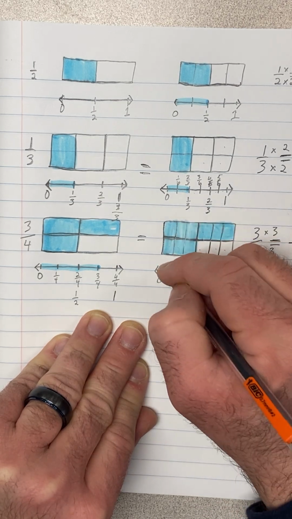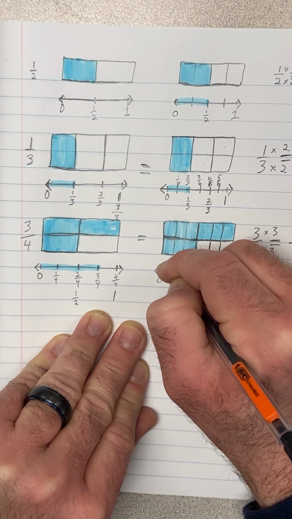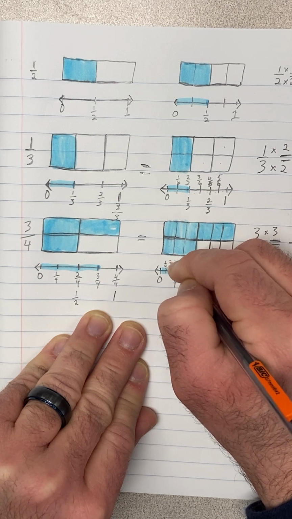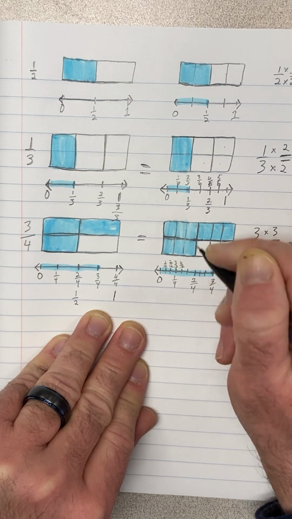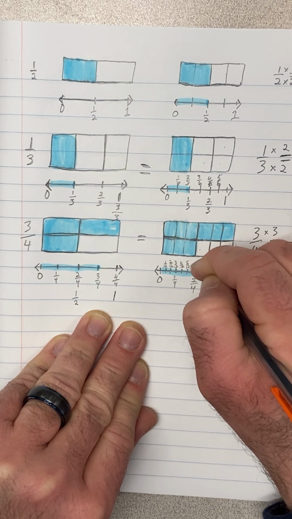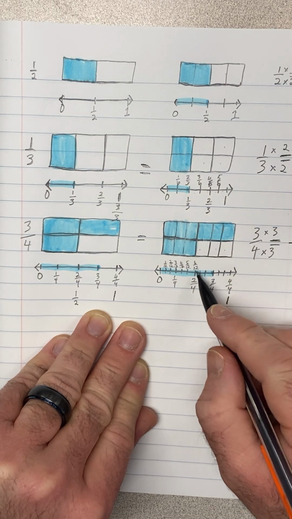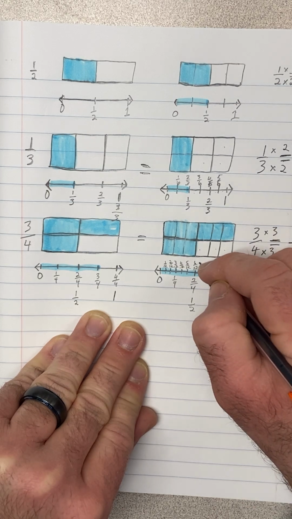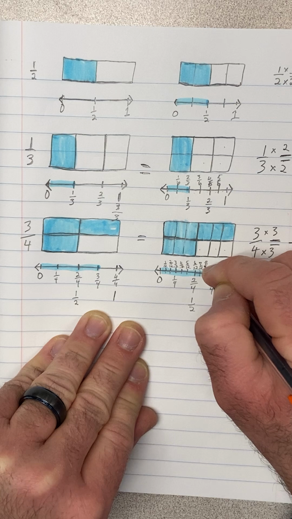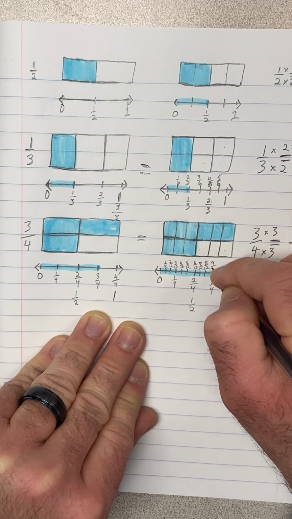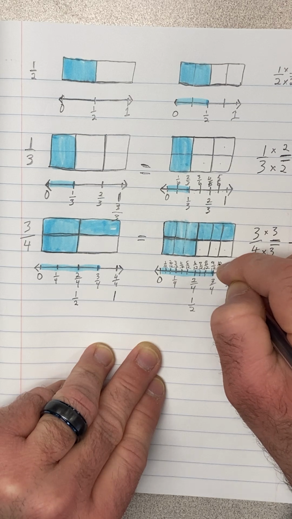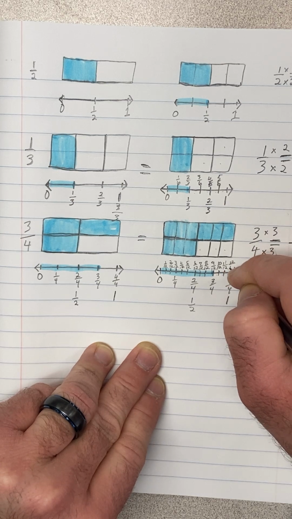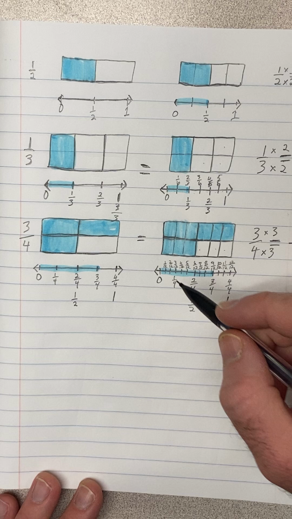Now I'm going to label them. It might be kind of small. 1/12, 2/12, 3/12, 4/12, 5/12, 6/12. 6/12 and 2/4 are all equal to 1/2. 7/12, 8/12, 9/12, 10/12, 11/12, and 12/12.